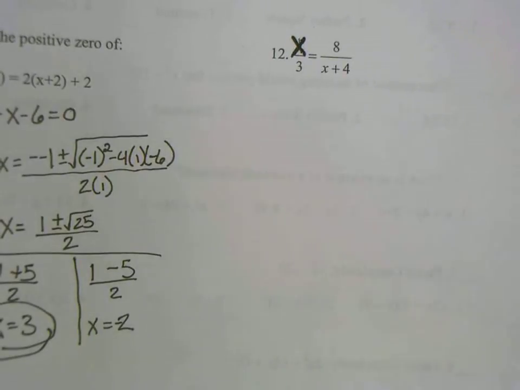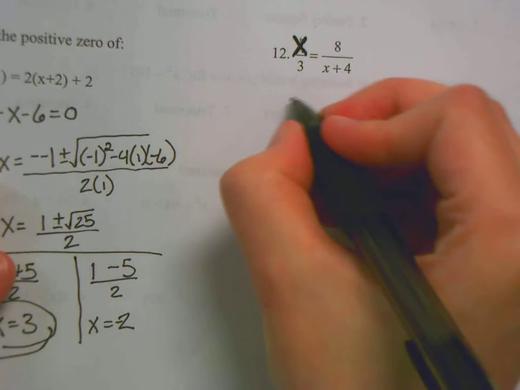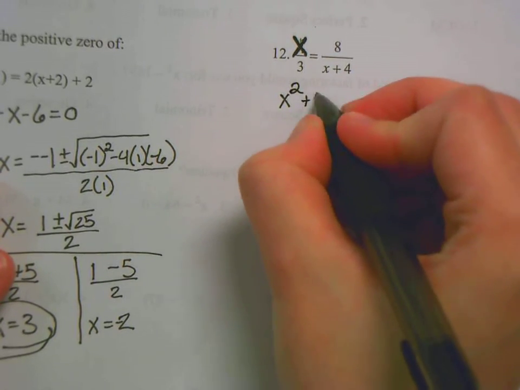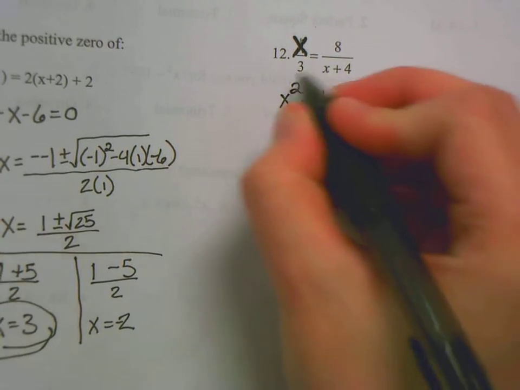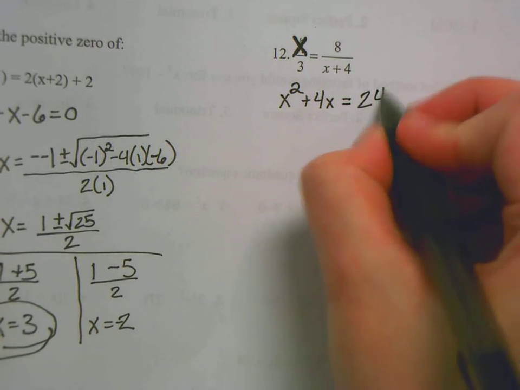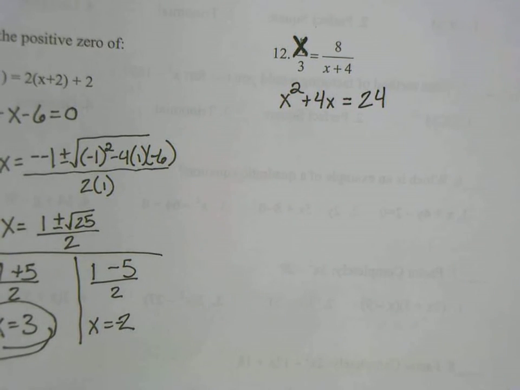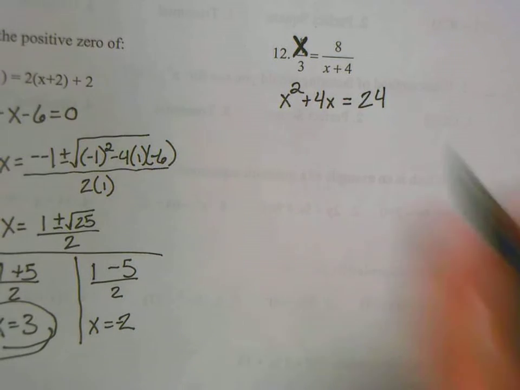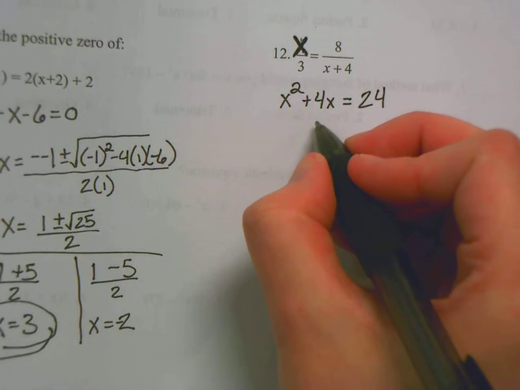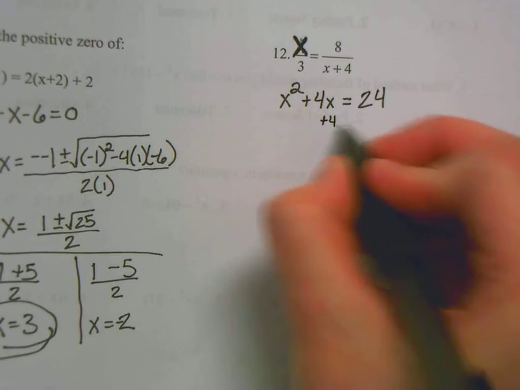Number 12, you should have started off by cross multiplying. So x times the x plus 4, and then equals 3 times the 8. When you cross multiply, it's perfectly set up again for completing the square. So you would take the middle term, cut it in half, and square it. So I'm going to add 4 to both sides.